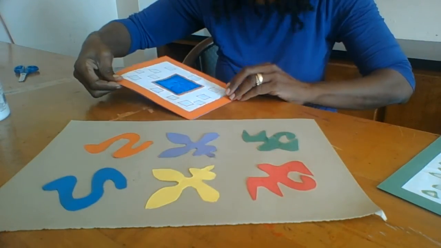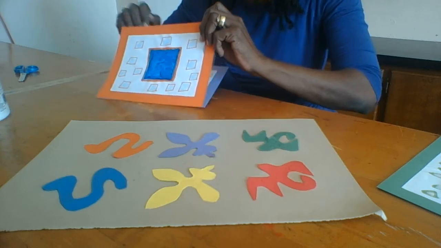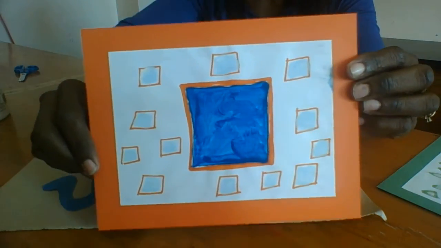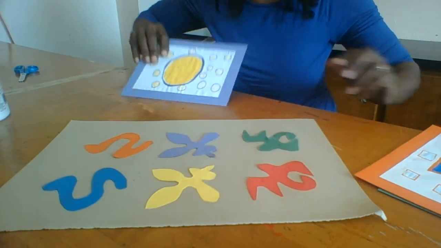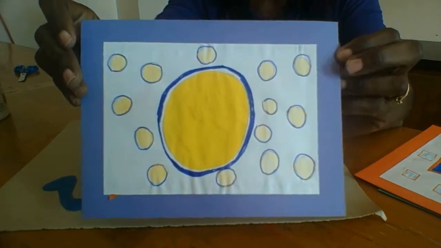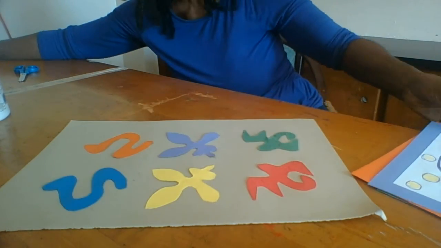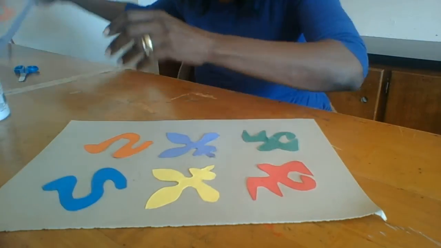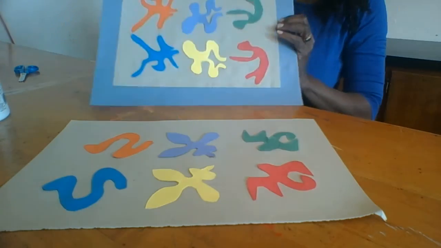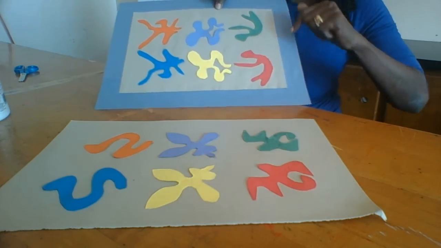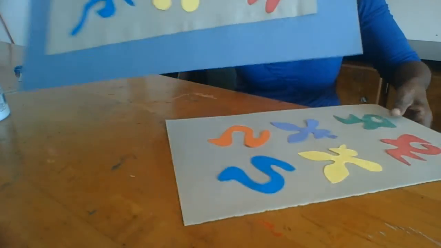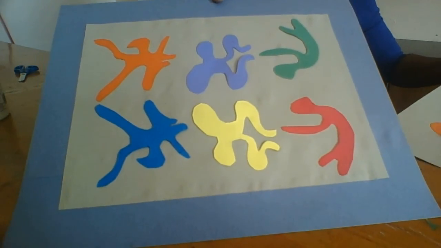I promised that I would show them to you. So here they are, completed. It's always nice to matte your pictures. When I say matte, I mean give it a nice little background. I gave this one a nice background color. It just enhances the whole thing.